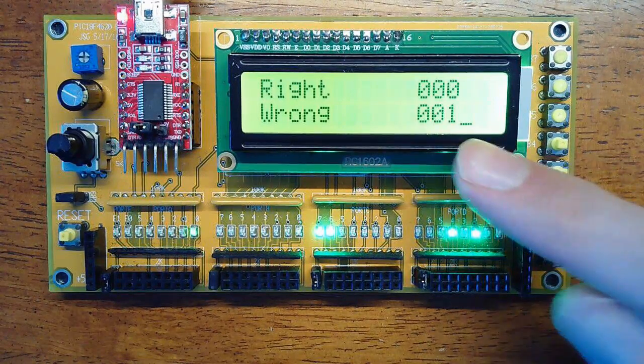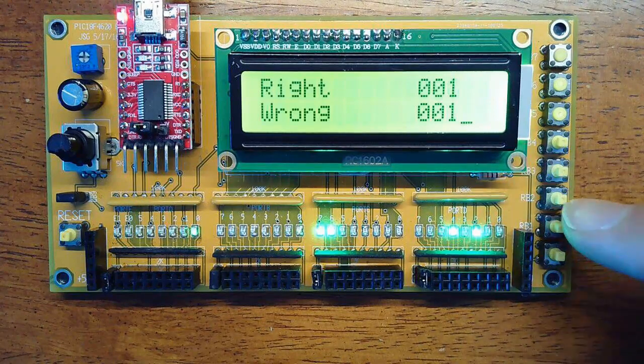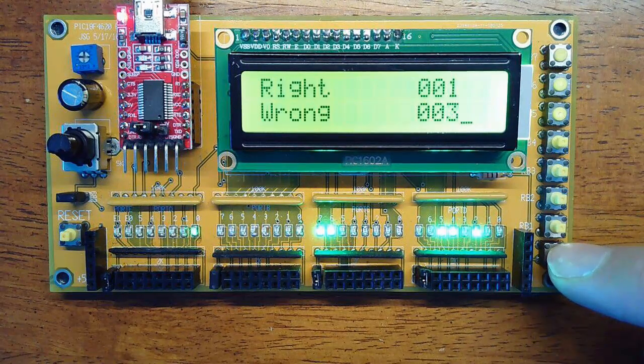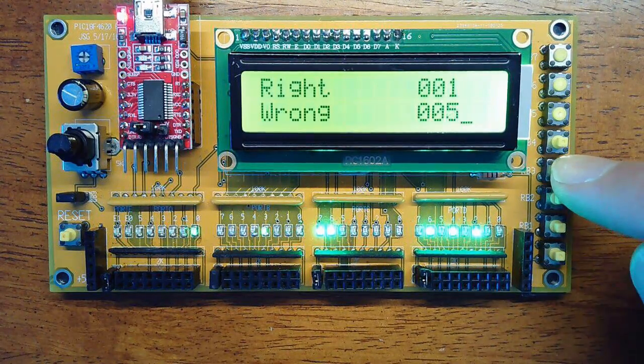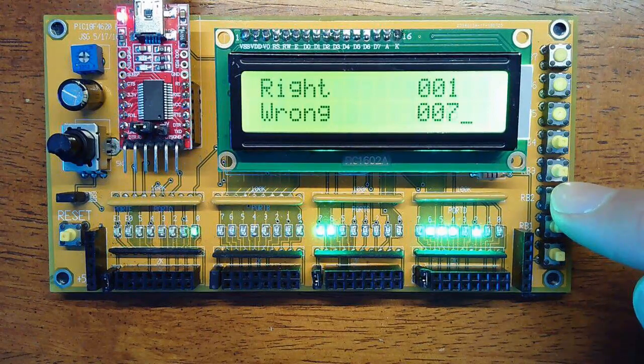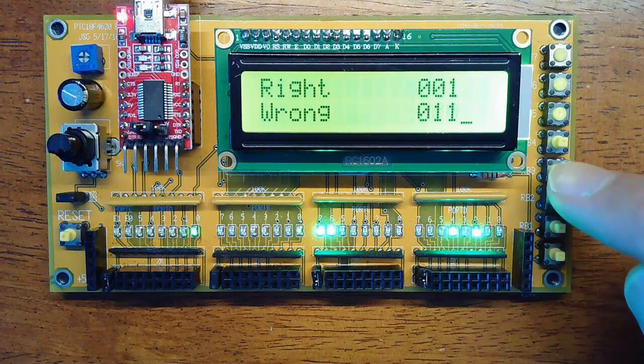And I was wrong. I think it's going to be a 1. I was right. A 2. Wrong. 0. Wrong. 0. Wrong. 2. 3. 2. 1. 1. 3. 2. 1.